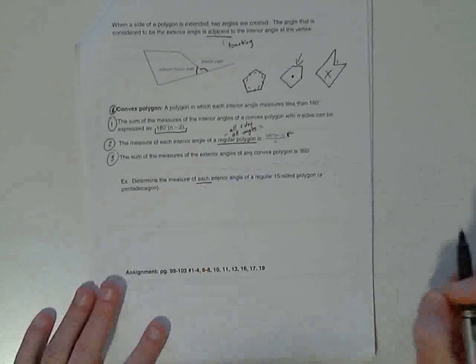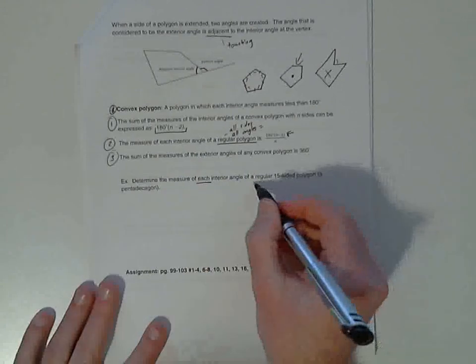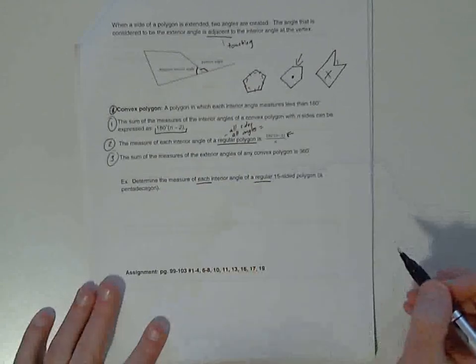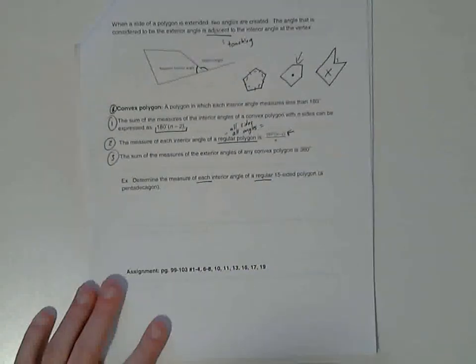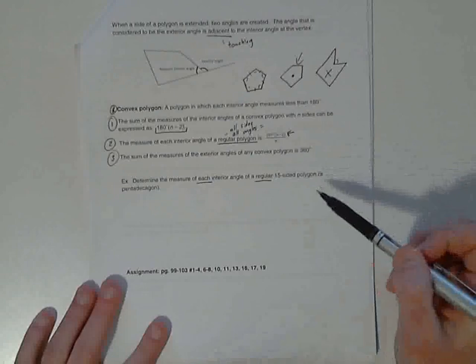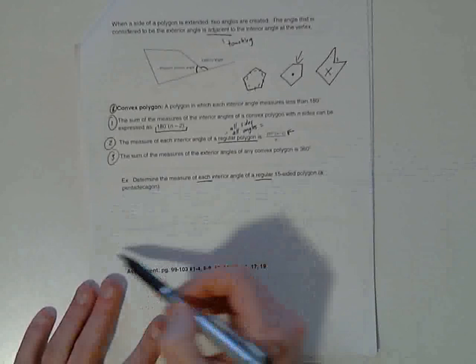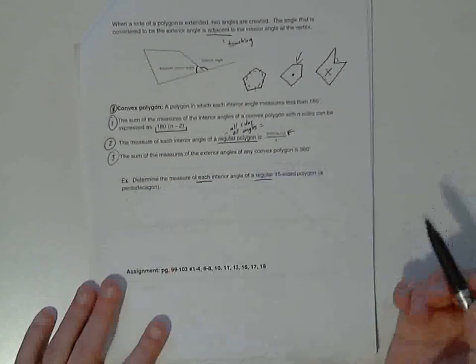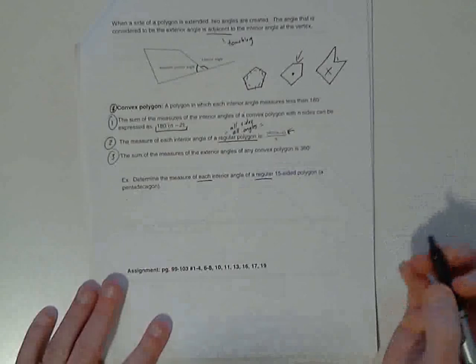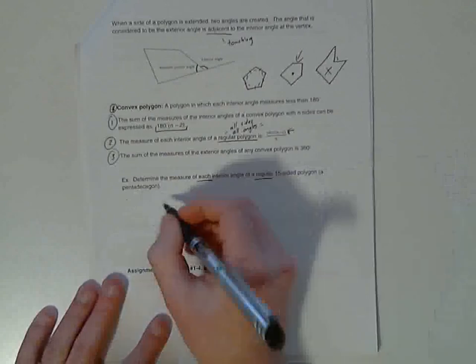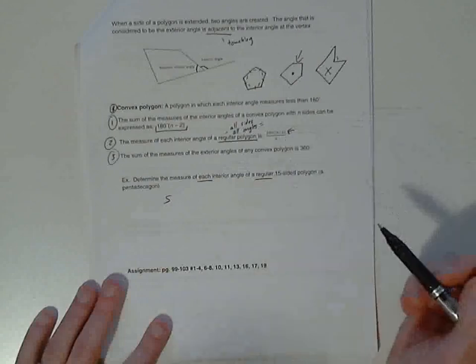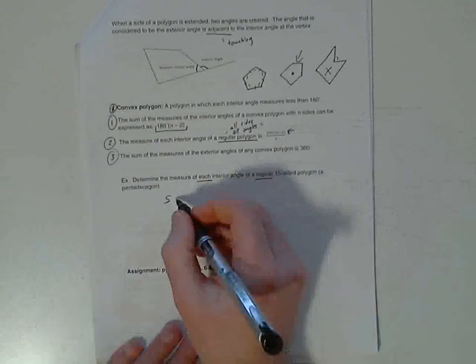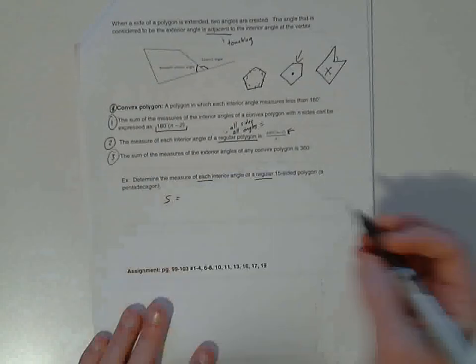Okay, another example. Determine the measure of each interior angle, so a single interior angle, of a regular 15-sided polygon. Pentadecagon. We could draw a picture of it. That would be rather difficult though. It's a perfectly shaped 15-gon. It's going to have lots of little tiny lines on it. It's going to be hard to do. But anyway, let's find out what the sum of all the angles is. Or we can jump right to this formula. Let's do it in 2 steps though.